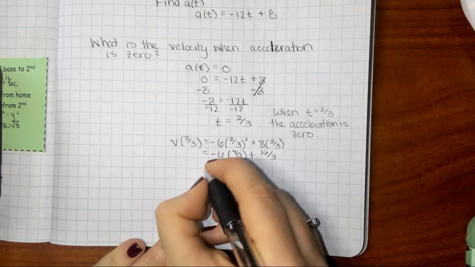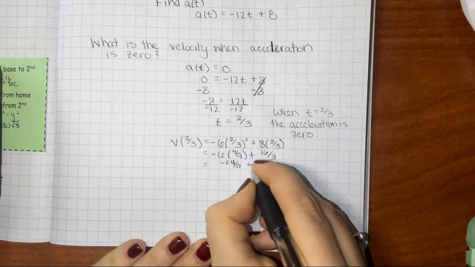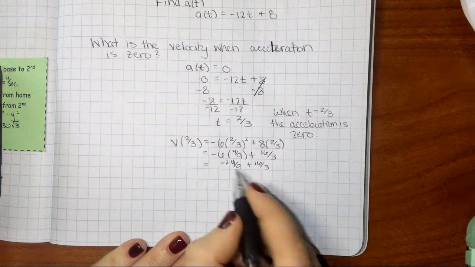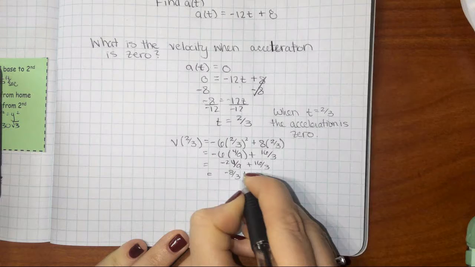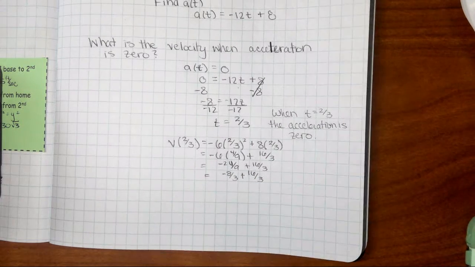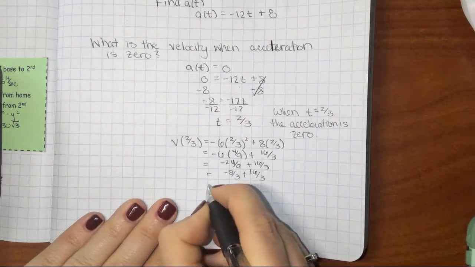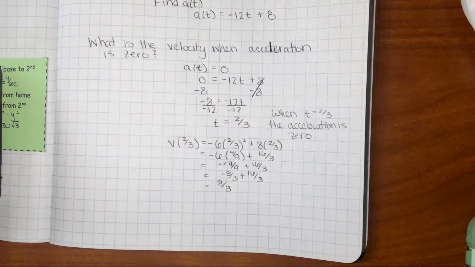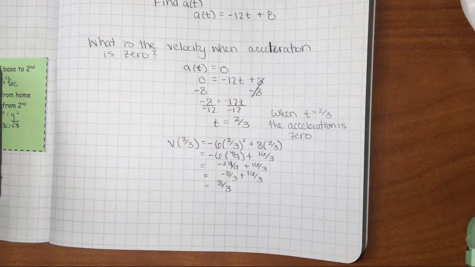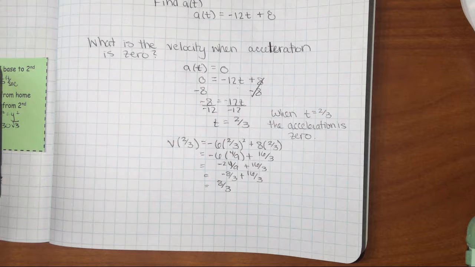Then I get negative 24 over 9 plus 16 over 3. Lucky enough, this does simplify, and I'm going to get negative 8 thirds plus 16 thirds. Super nice because they already have a common denominator, which means 8 thirds. I didn't give you guys units, but this is the velocity when acceleration is 0.